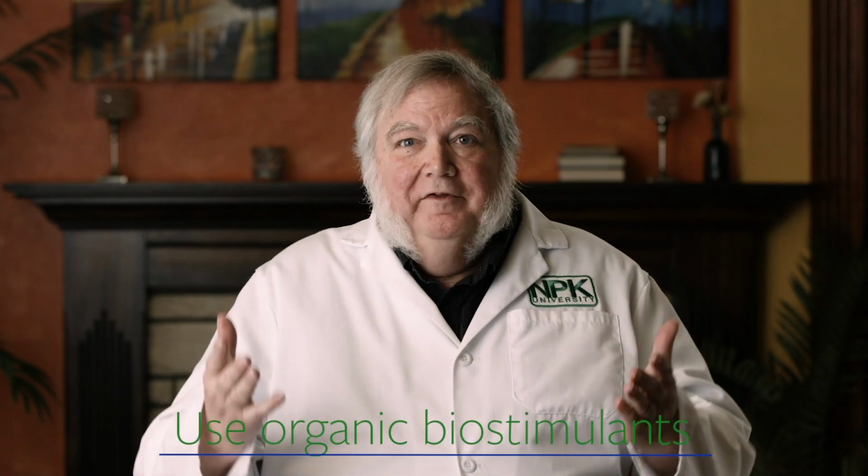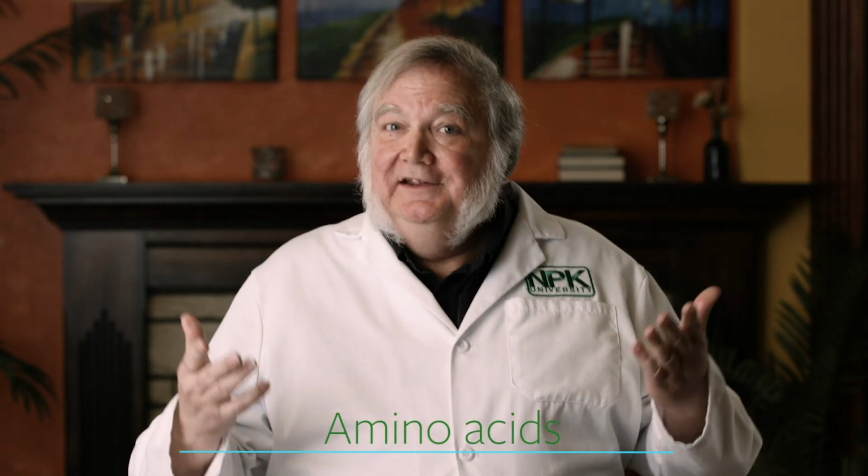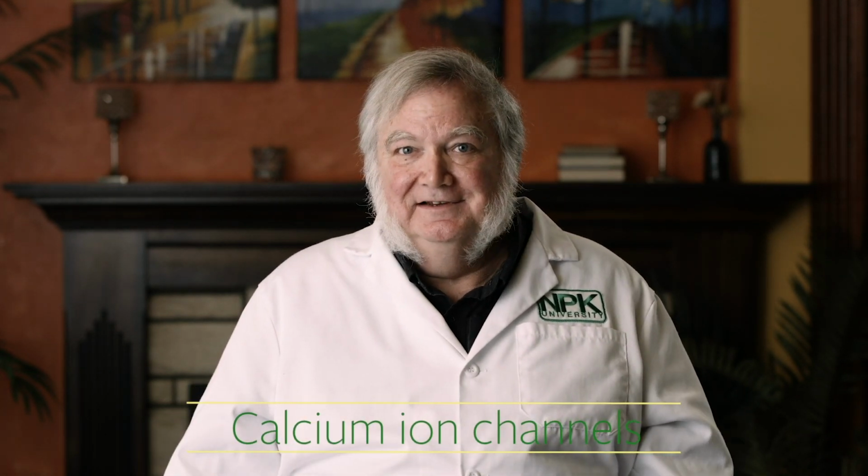Okay, the next step for increasing brix, after you have your nutrients in the right levels, is to add organic biostimulants. One of the best ones to increase brix, amino acids. Amino acids are intermediate chelators, so they help keep the nutrients available, and they also stimulate root cells to open calcium ion channels. The plant takes up more calcium, it's going to be able to use the calcium to make pectin that glues the cell walls together. So if you can improve the calcium uptake by using amino acids, you'll have thicker stems, thicker cell walls, more resistance to pests and disease.